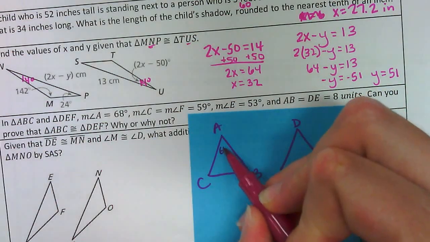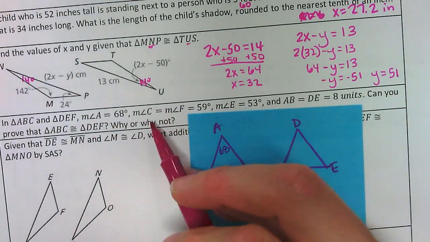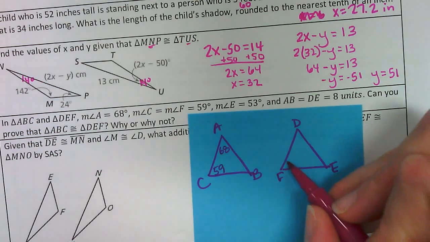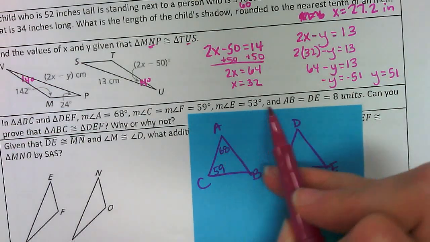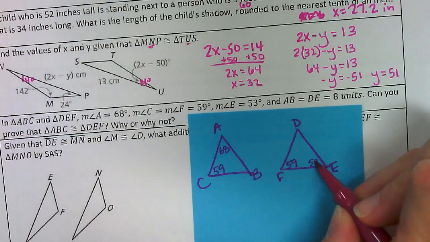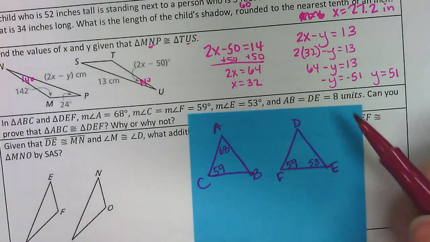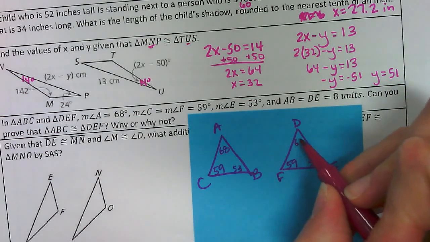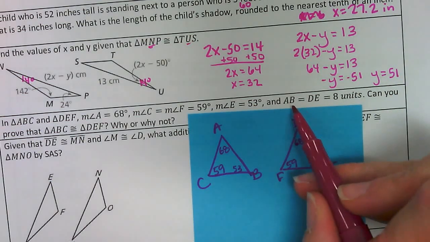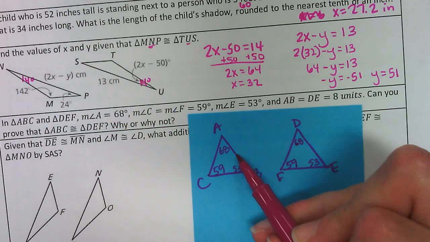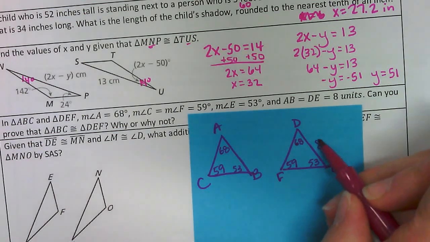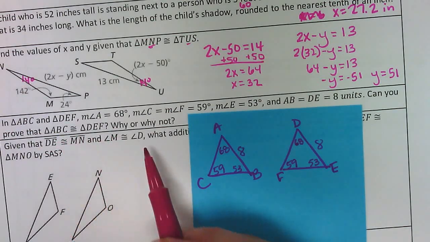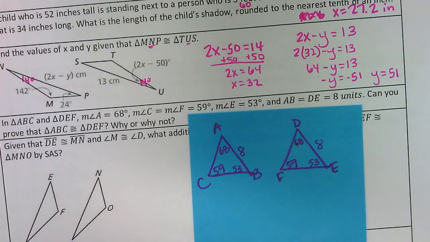A is 68. C matches to F, and they're both 59. And E is 53. So we know that B would be 53, and we know that D would be 68. A, B, this side, and D, E are both 8. Can you prove A, B, C is congruent to D, E, F, why or why not?